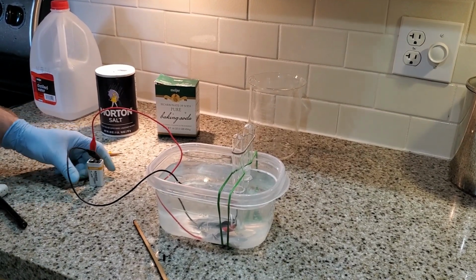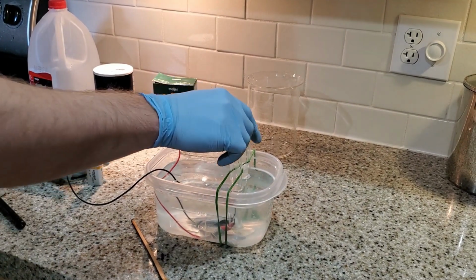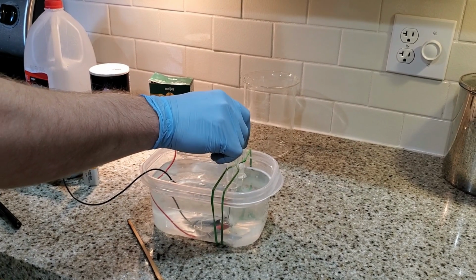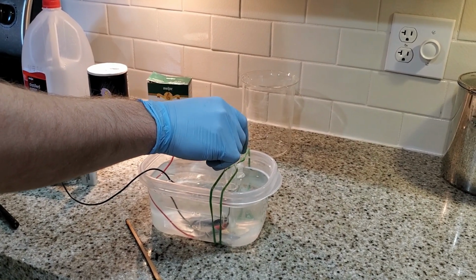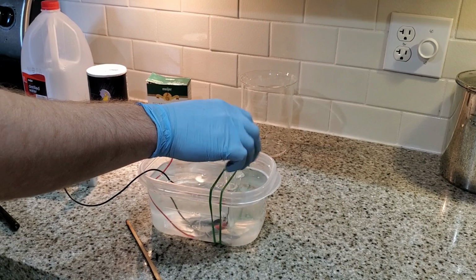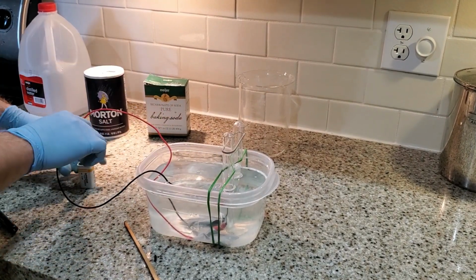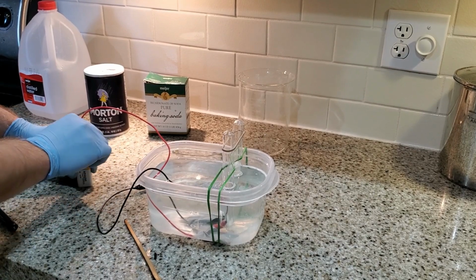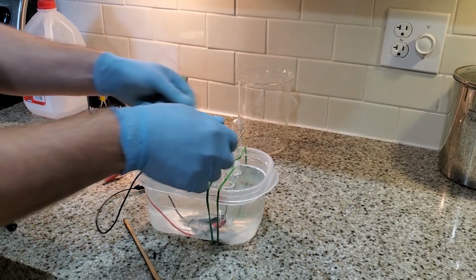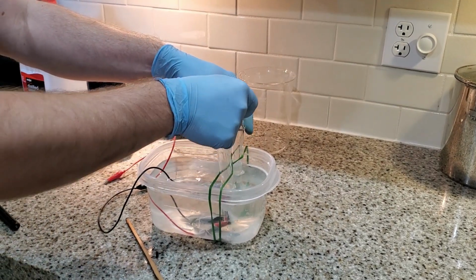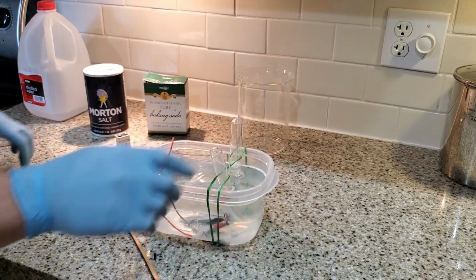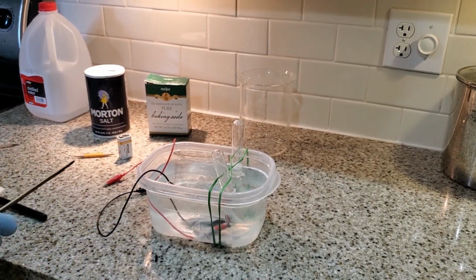Okay, so we've generated quite a bit of gas. In fact, the hydrogen side is down about the water level, maybe even a little below that, and the oxygen side is down a little below the green rubber band. So I'm going to go ahead and stop the reaction just by disconnecting the battery. I'll take off my little holder rubber band, and then we're going to test the gases.